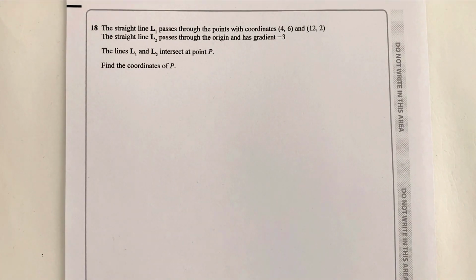Okay, so question number 18 deals with straight lines and coordinates and gradients and all this sort of stuff. Please do stop, have a go at this particular question. Okay, so let's read the first line through. Straight line L1 passes through the points with coordinates.